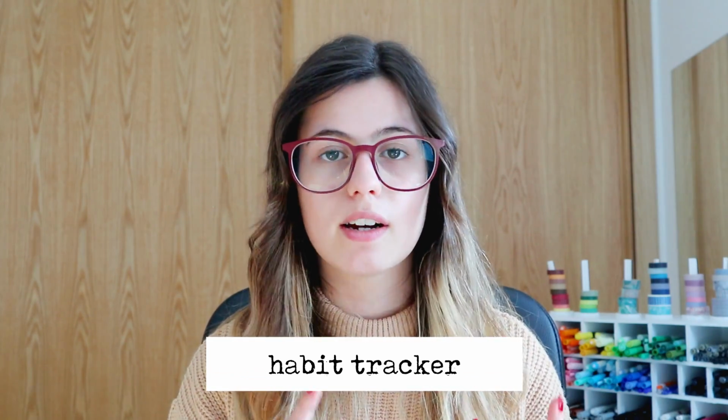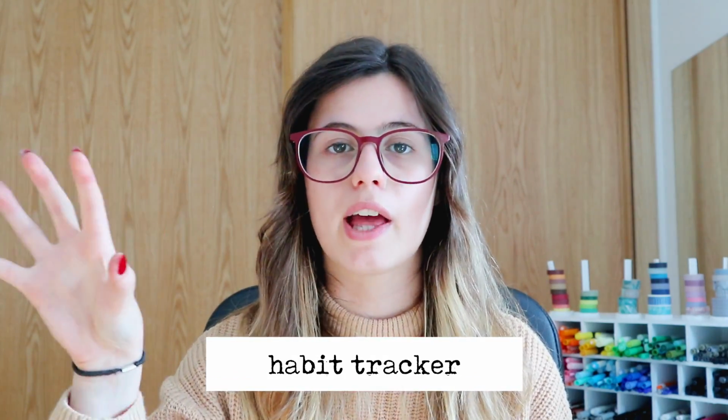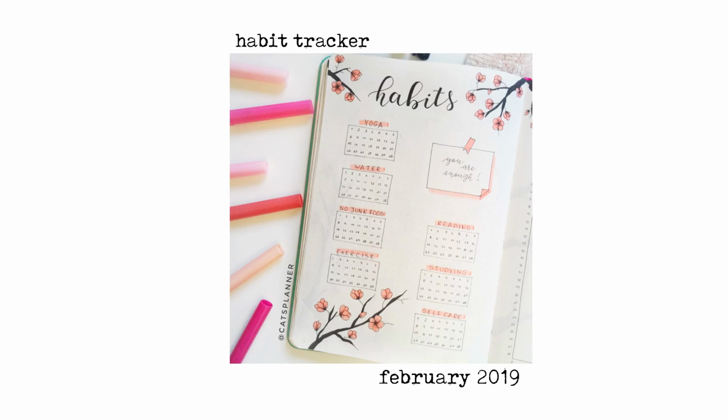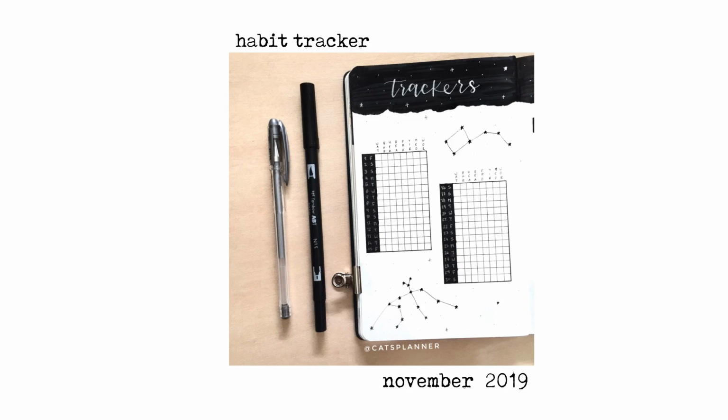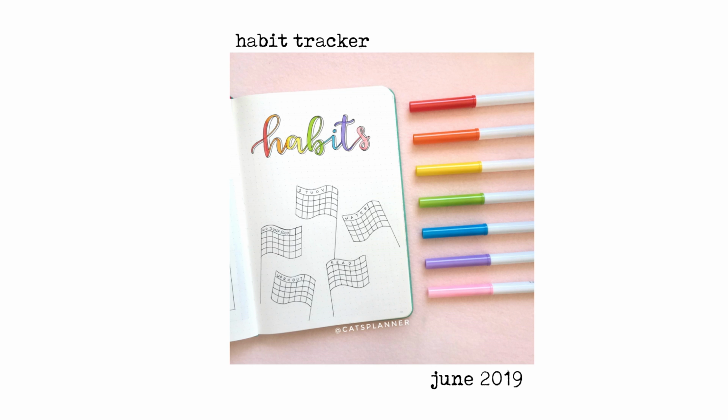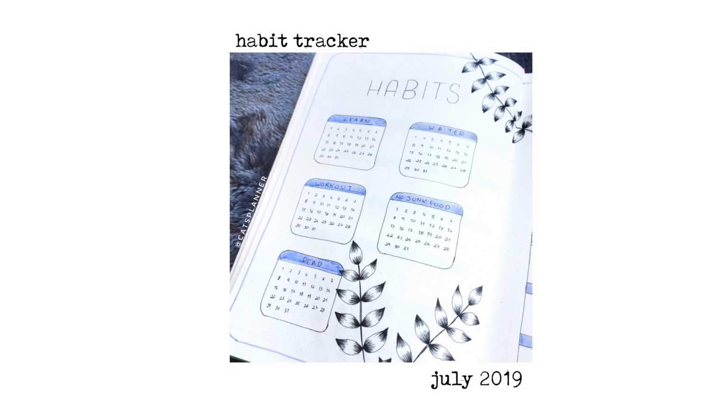Then another page that I feel like a beginner should try is a habit tracker. The habit tracker is a page where you put all of the habits that you want to do for the 30 days of the month, and you track if you do the habit on that day. So in a habit tracker, you basically track all of the habits that you want to do more in your life. Normally, for example, if you want to read more, you create a habit for read and you have all the days of the month and you basically paint the days that you read.